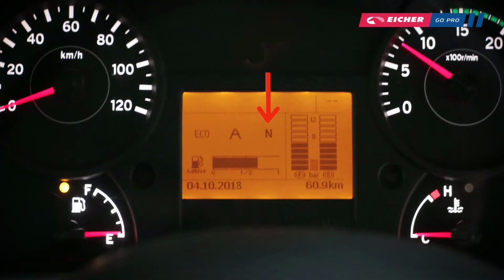Do's. While the ignition is switched on, ensure the N is displayed in the dashboard. If N is not displayed on the dashboard, check for error codes and report to an authorized Eicher service center.